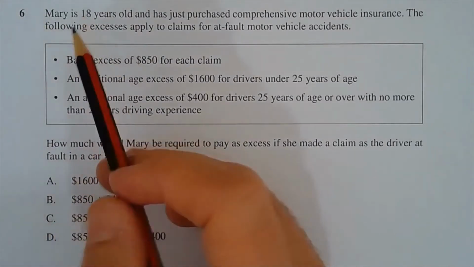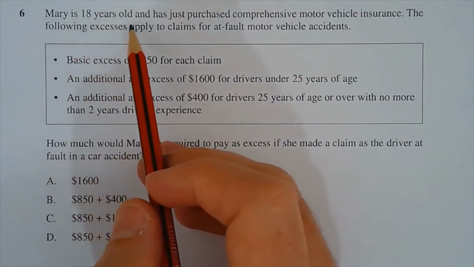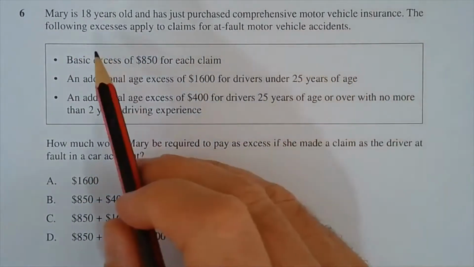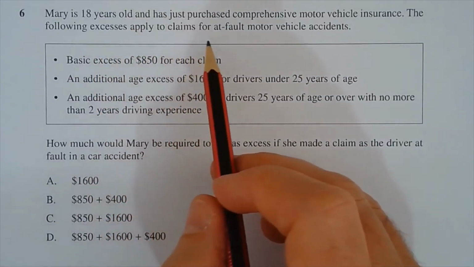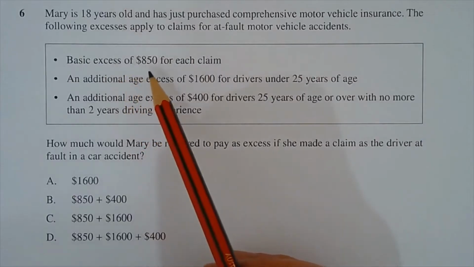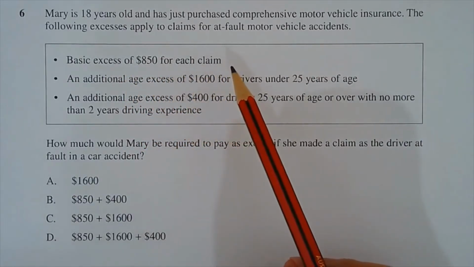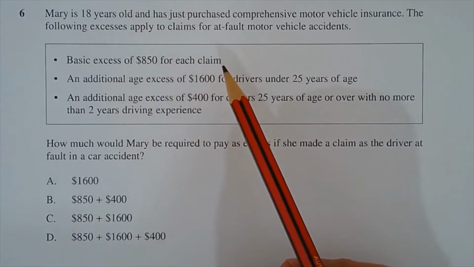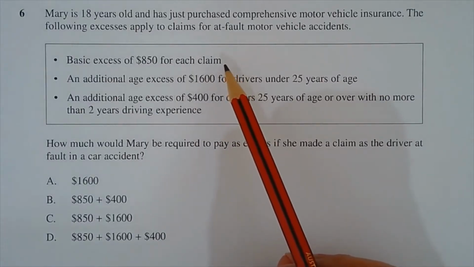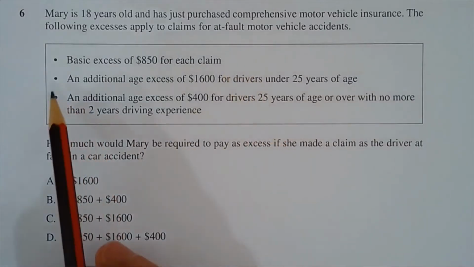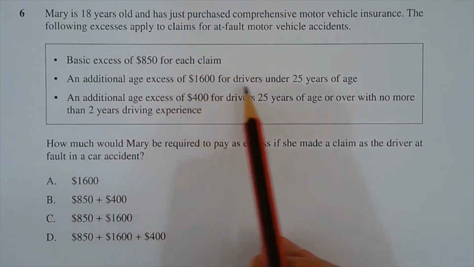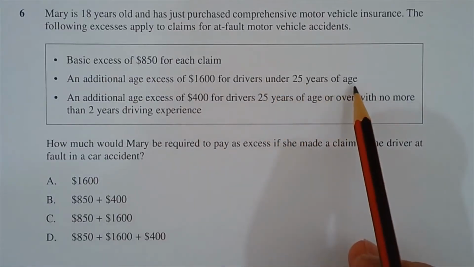Question 6. Mary is 18 years old and has just purchased comprehensive motor vehicle insurance. The following excesses apply to claims for at-fault motor vehicle accidents. Basic excess of $850 for each claim. So that means regardless of age or who the person is, there's $850 paid if you're at fault. Second point, an additional age excess of $1,600 for drivers under 25 years of age.